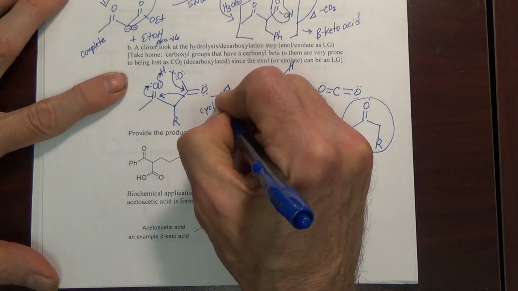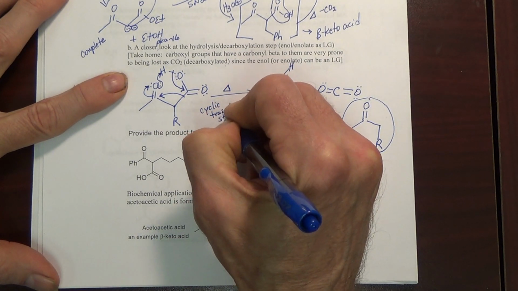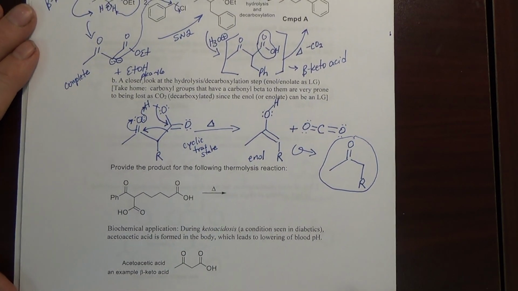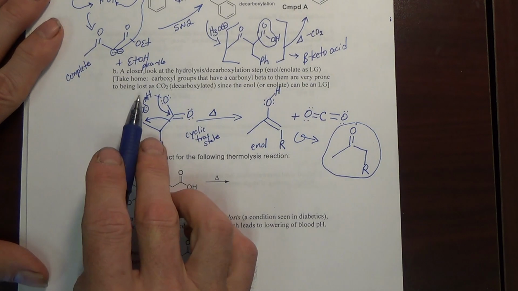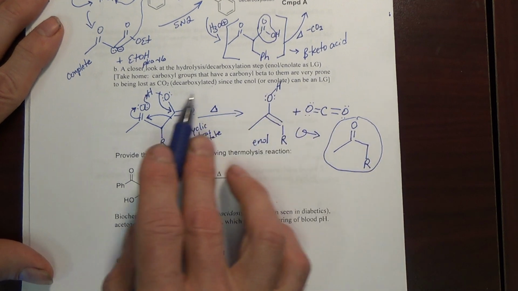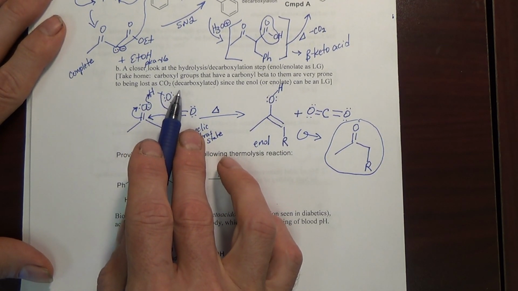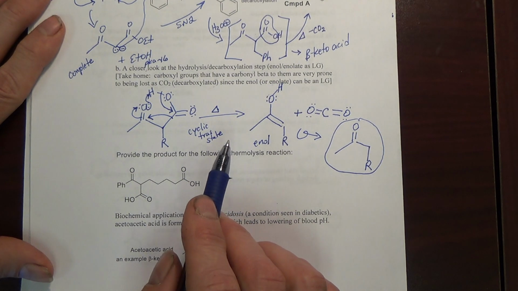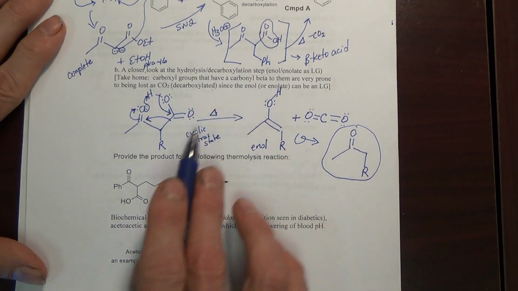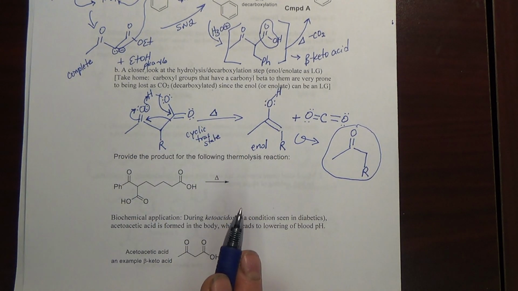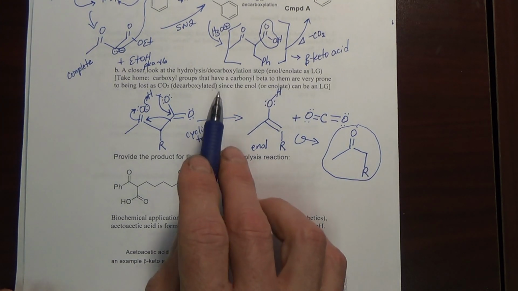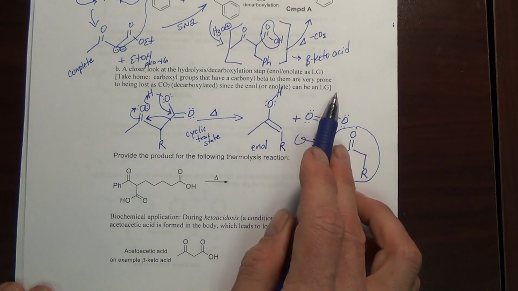So it's a cyclic transition state. In the end, what is the take home here? Carboxyl groups that have a carbonyl beta to them are very prone to being lost as CO2. Now we'll clarify this. Essentially, what's serving as the leaving group here is the enol or enolate. Again, we'll clarify that a little bit later.